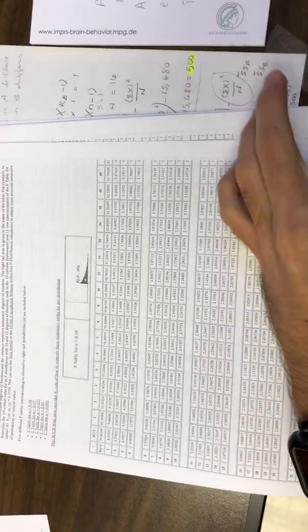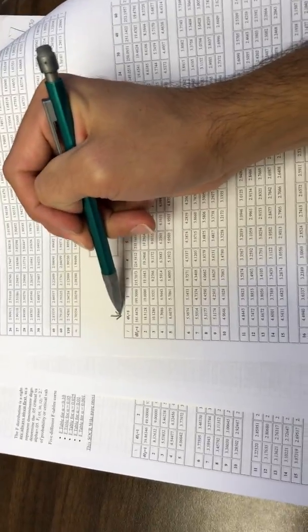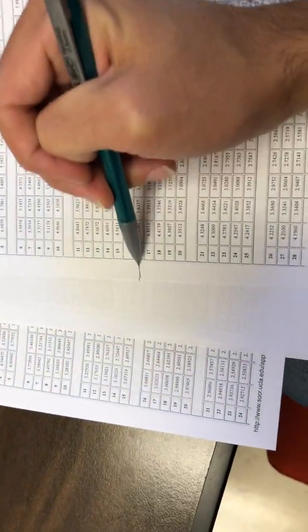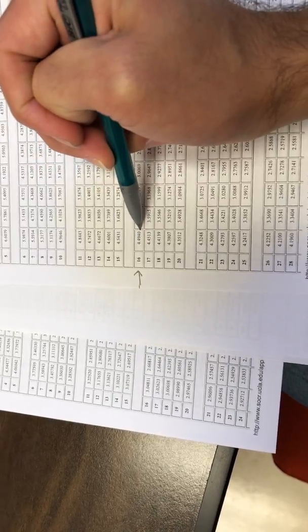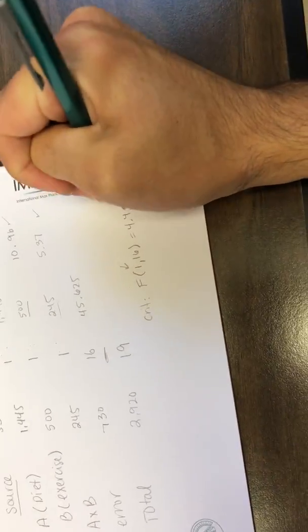So one thing, and what we'll do is we'll move over here and we'll look at our table. For an F at 0.05, for 1, and then down to 16, 4.494. So the critical value equals 4.494.